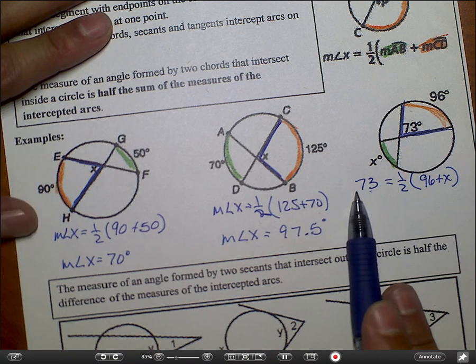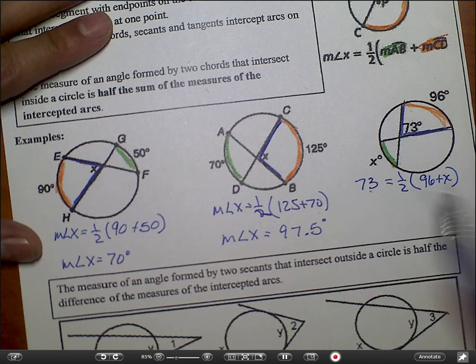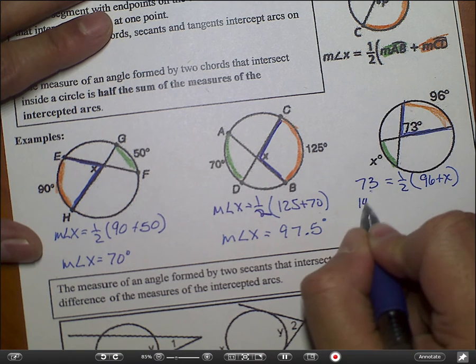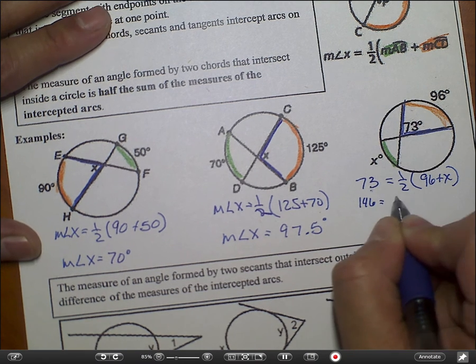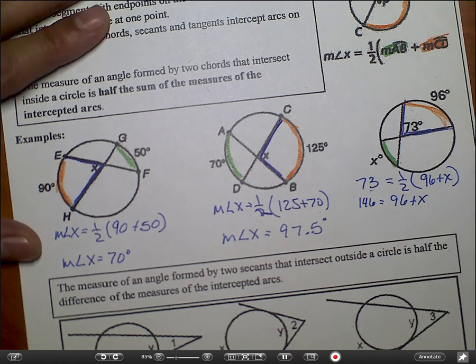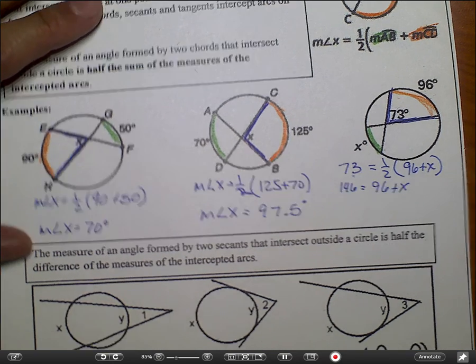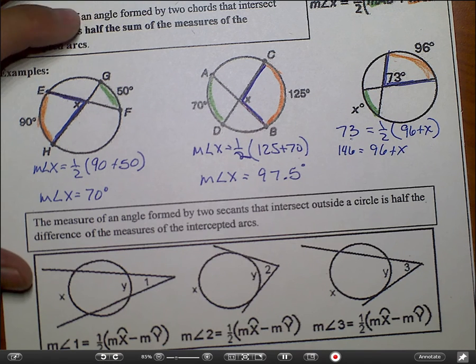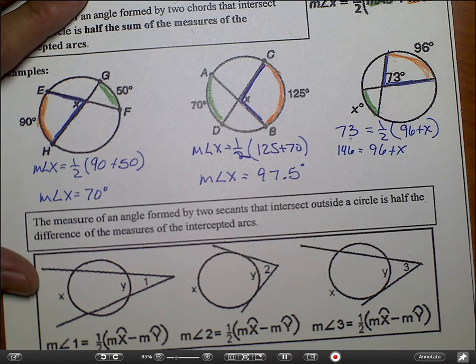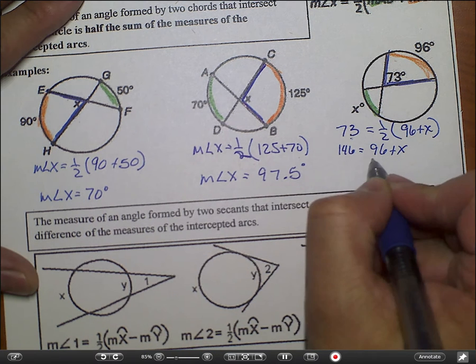So 146 is equal to 96 plus x. I'm trying to get x by itself, so what do I do? Subtract 96.